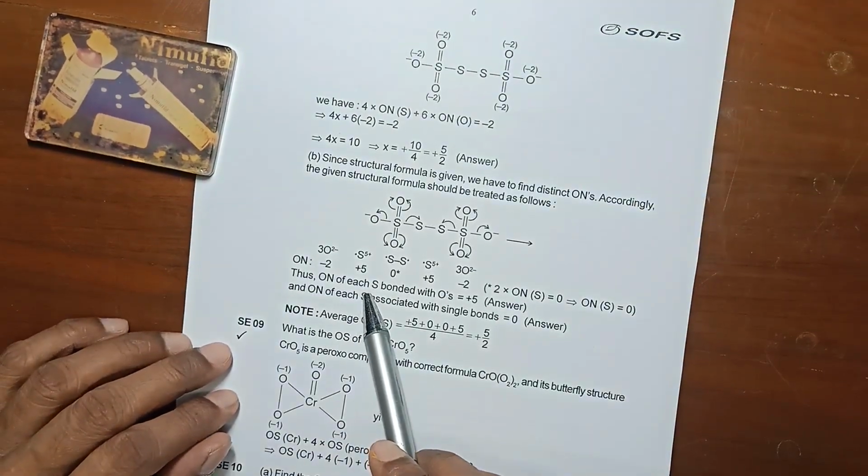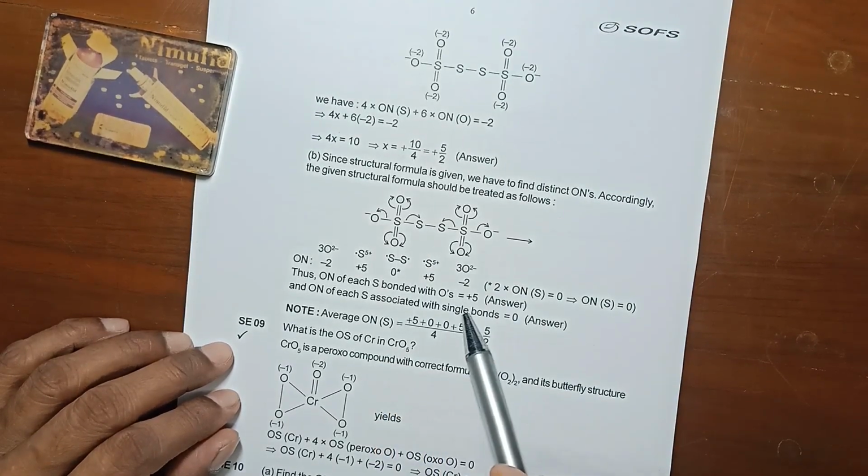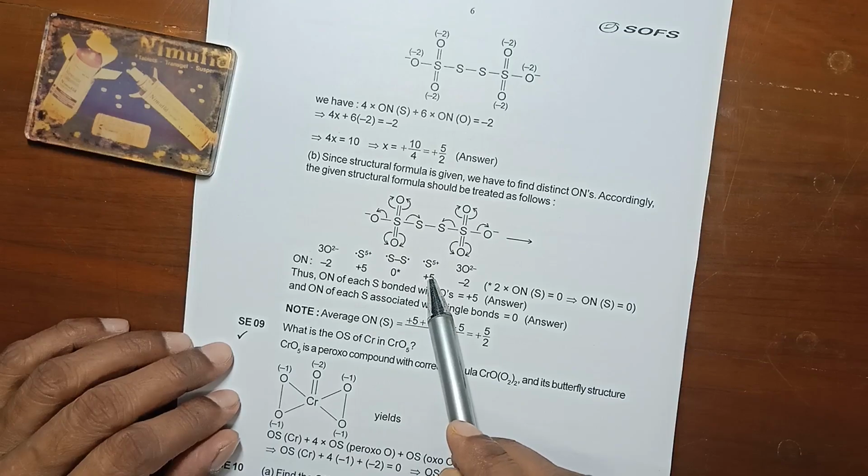So thus the oxidation number of each sulfur bonded to oxygen, this one and this one, is equal to plus 5 and plus 5.